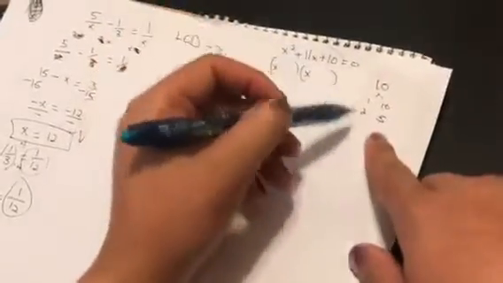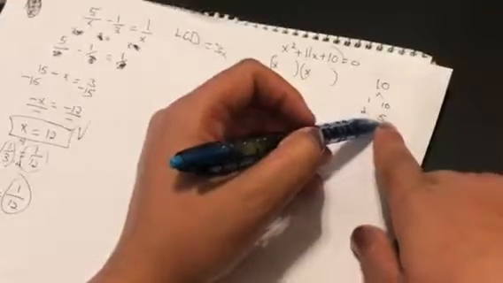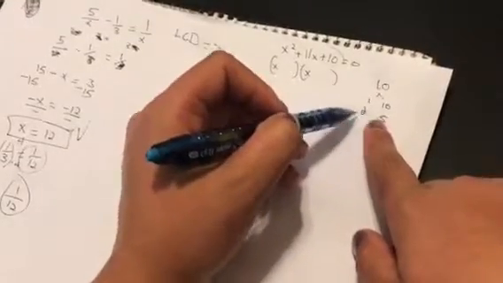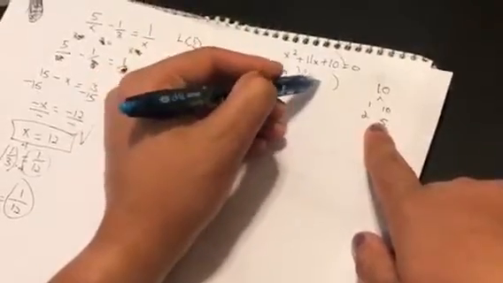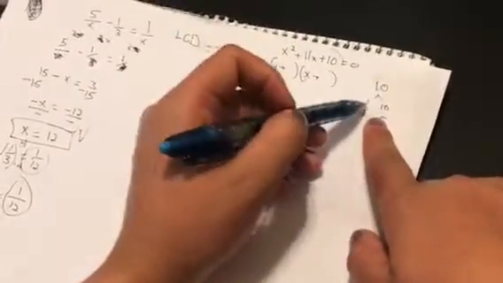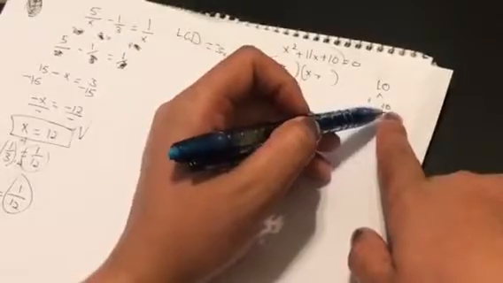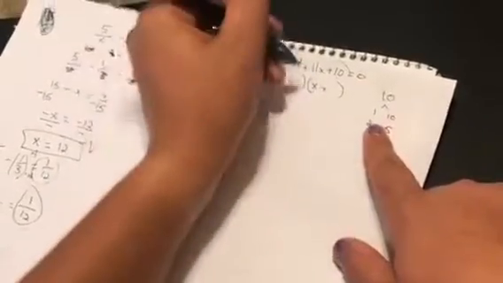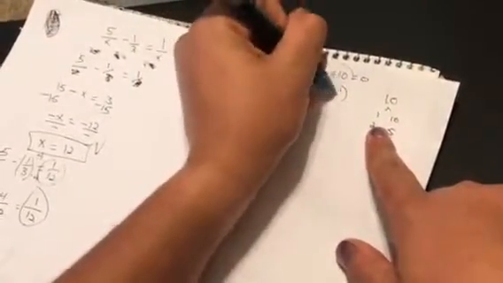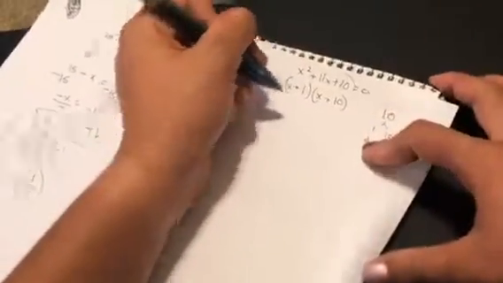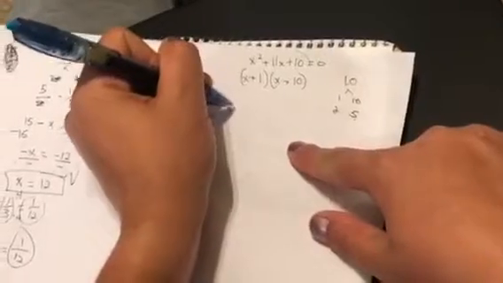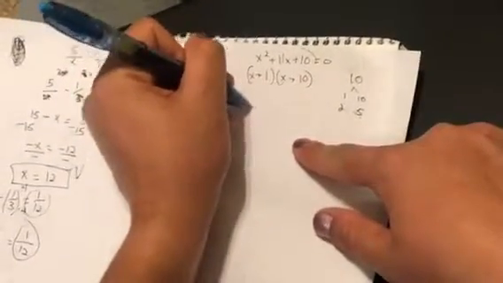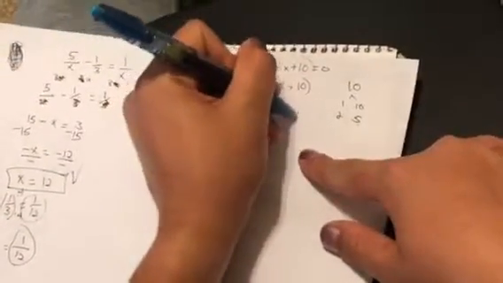So let's see, if we times together 2 and 5, we're going to get 10, but if we add together 2 and 5, we only get 7. And both plus signs are here, so we know both numbers have to be positive. So times 1 and 10 together, we get 10, and add them together, and we get 11. So we know that works, so we're going to drop those down here. Now, because of the zero product property, we can just set these equal to 0, like so.